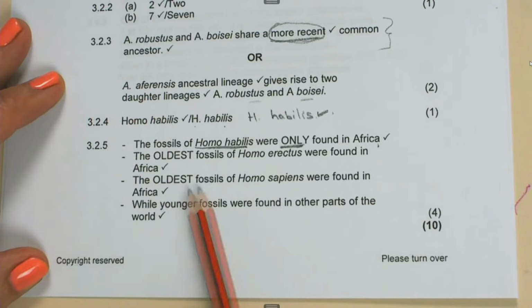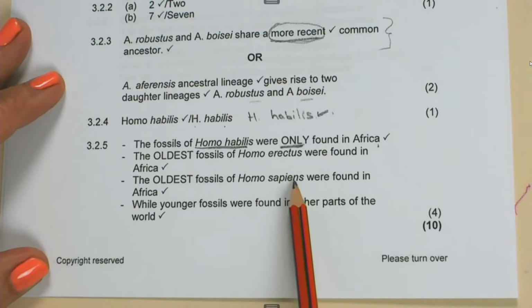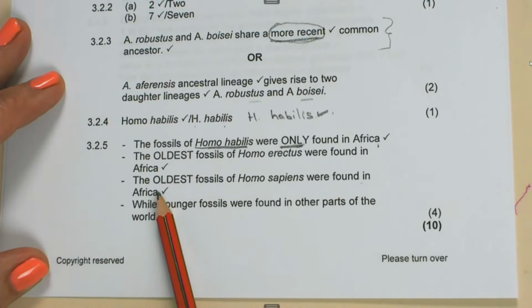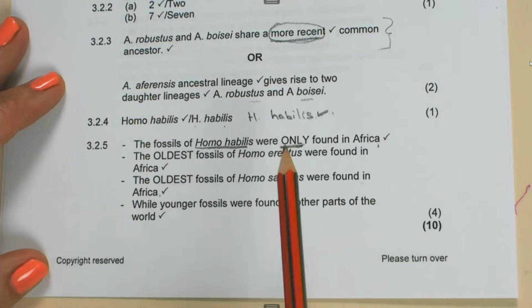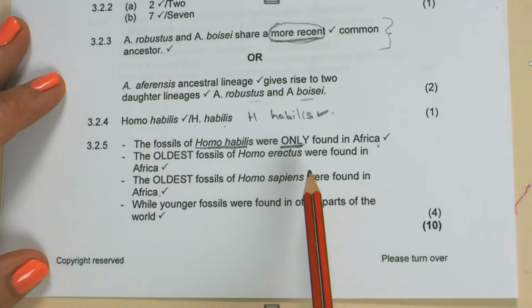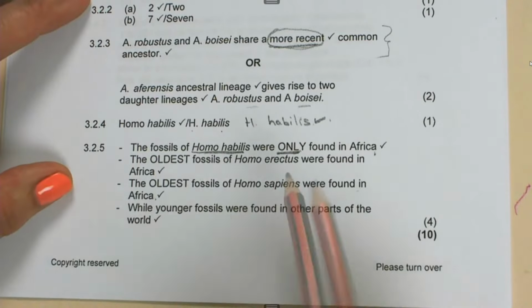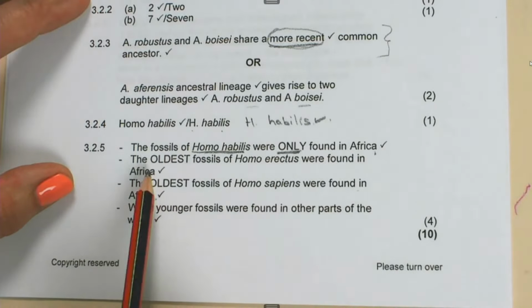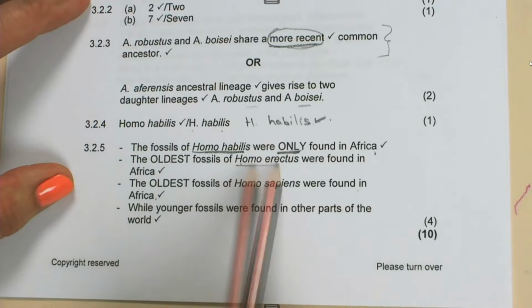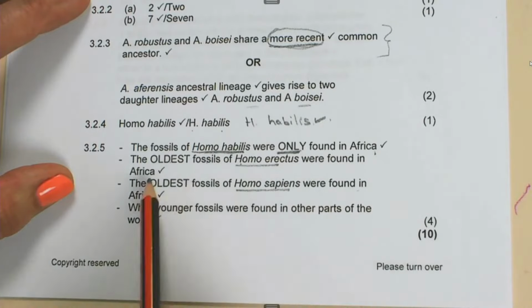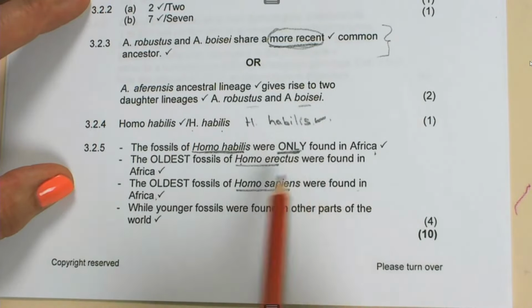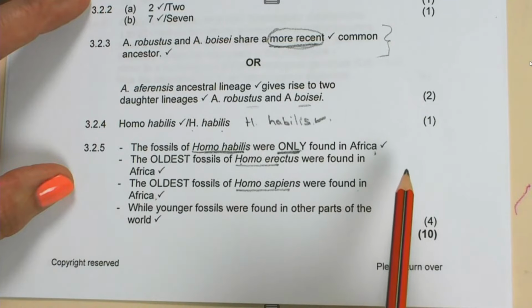Then the oldest fossils of Homo sapiens were found in Africa. So when the learner writes it in one sentence, he will write the oldest fossils of Homo erectus and Homo sapiens were found in Africa. Remember, in that one sentence, it's 2 marks.